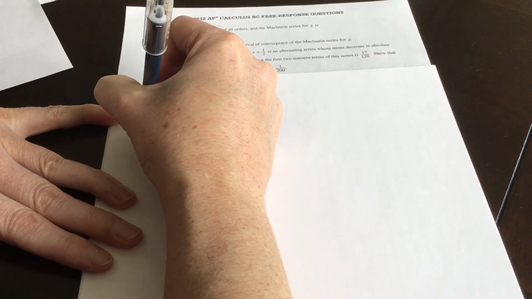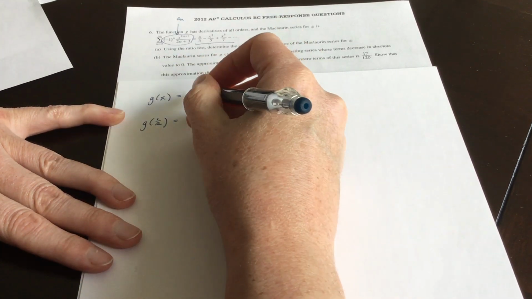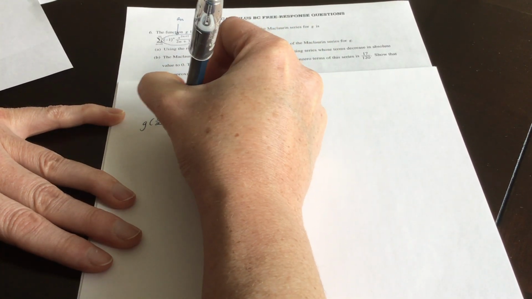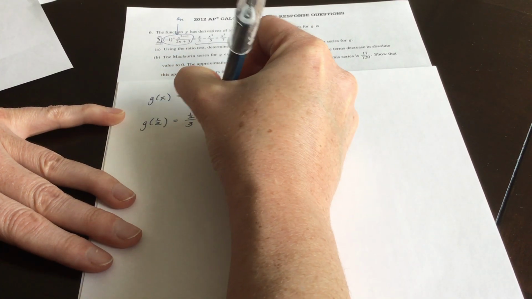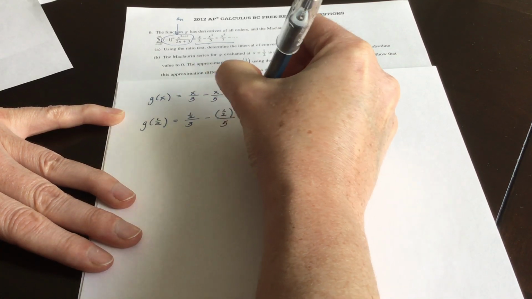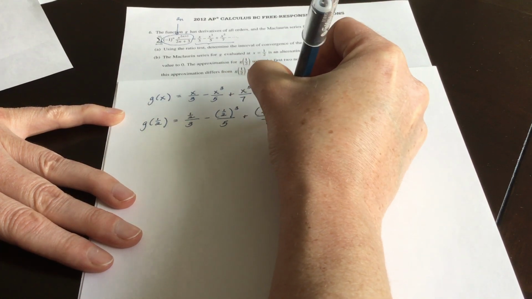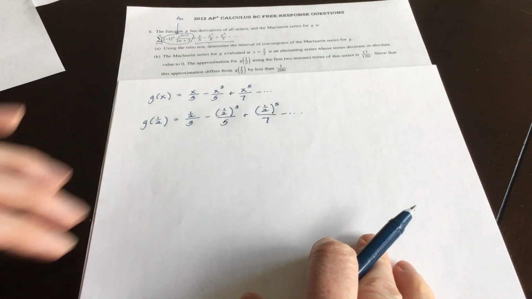And then let's look at what G of 1/2 would be. So it'd just be 1/2 in for all the x's.